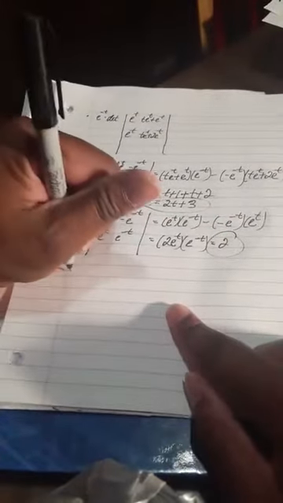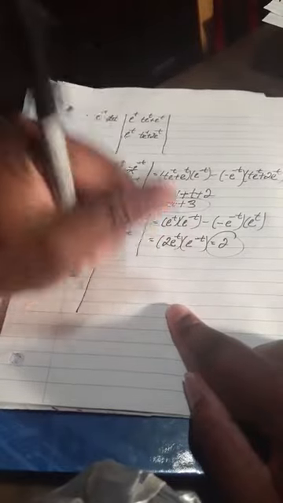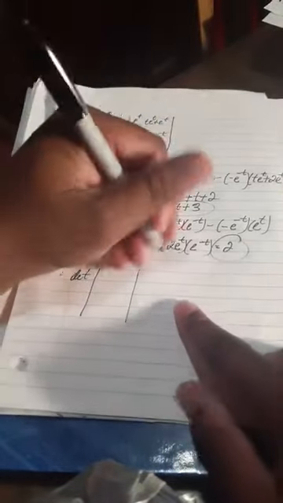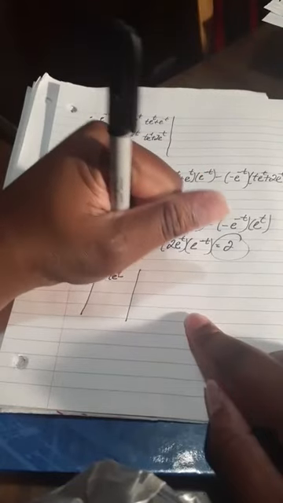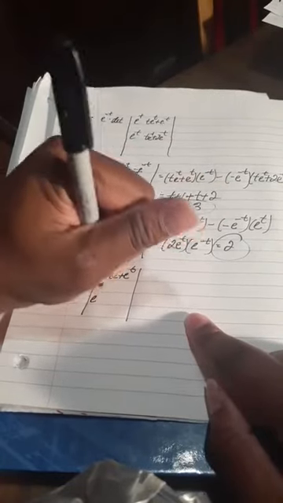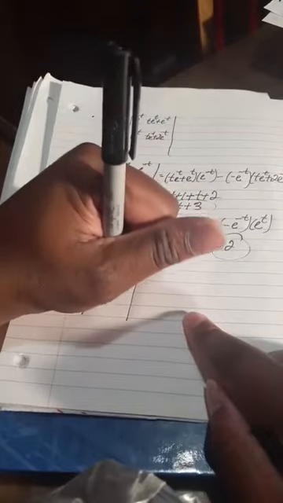And then the last one was the determinant, and it was e to the t, te to the t plus e to the t, e to the t, te to the t plus 2e to the t.